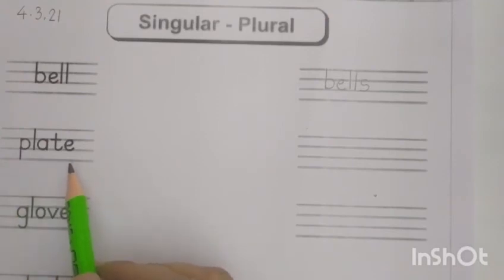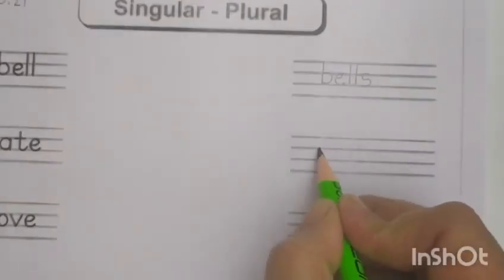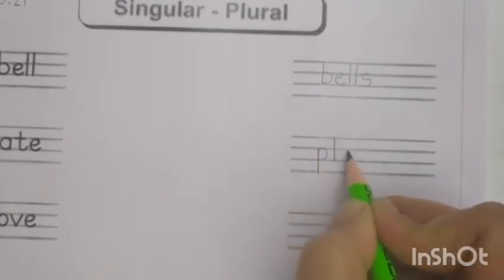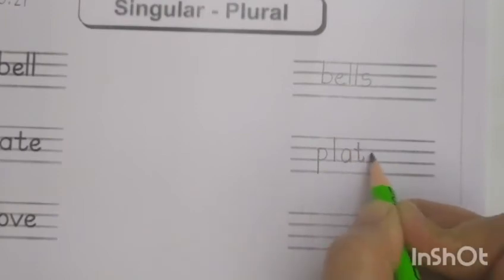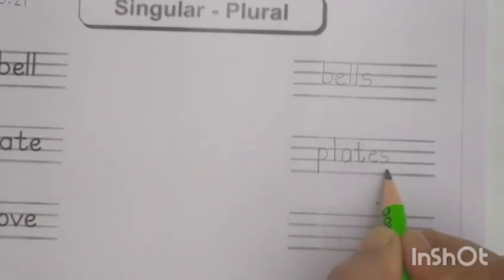P-L-A-T-E, plate. And plural of plate is plates. P-L-A-T-E-S, plates.